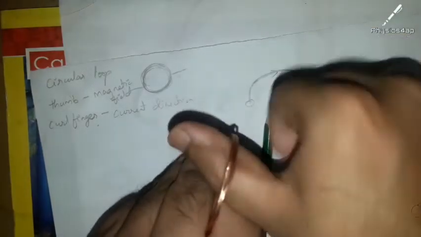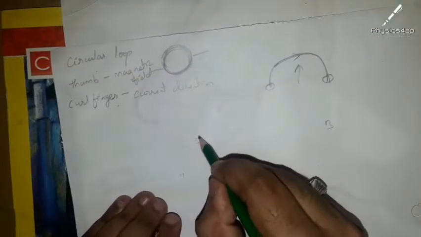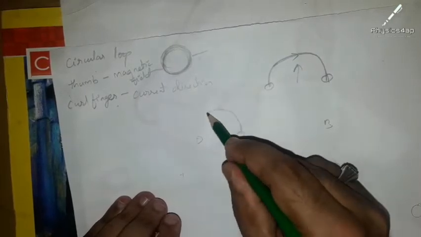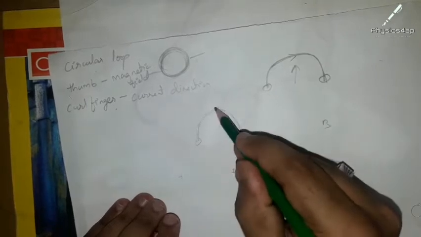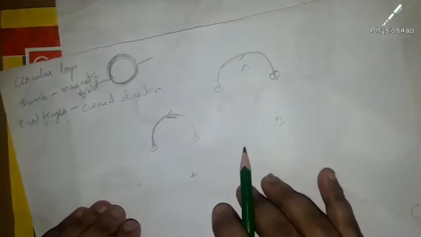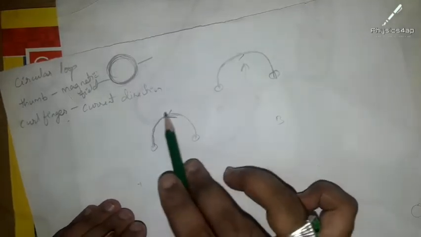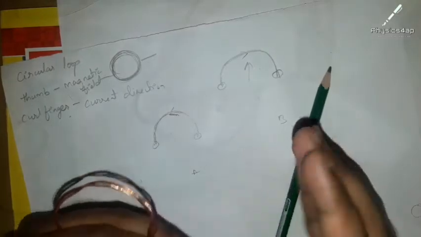If the current is passing in the opposite direction, from here to here, the magnetic field direction will be like this.